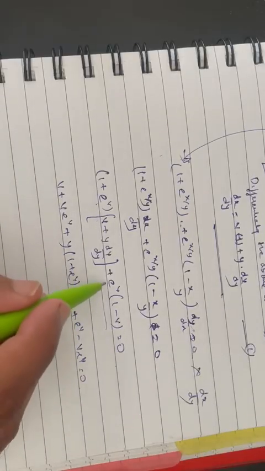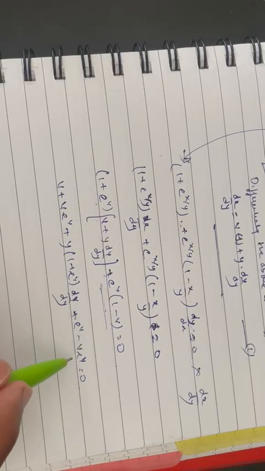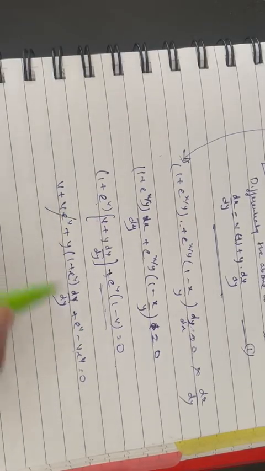Now this other bracket we opened: e^v minus v into e^v, so because these two get cancelled.